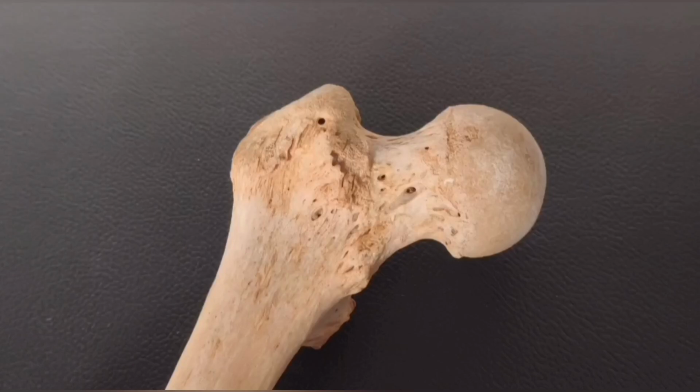In this module, we will be studying the longest bone of the human body, the femur bone. And the longest and the strongest bone deserves the clearest concept.